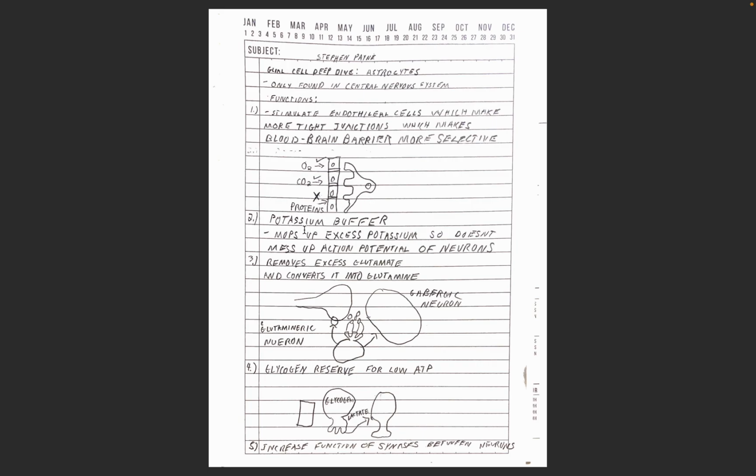The second function is it acts as a potassium buffer. So it mops up excess potassium so it doesn't mess up the action potential of neurons. So neurons have a basic action potential of potassium, and if there's too much potassium outside of the cell, then it can mess up basic neurological functions, and so the astrocytes come to the rescue and mop up excess potassium.